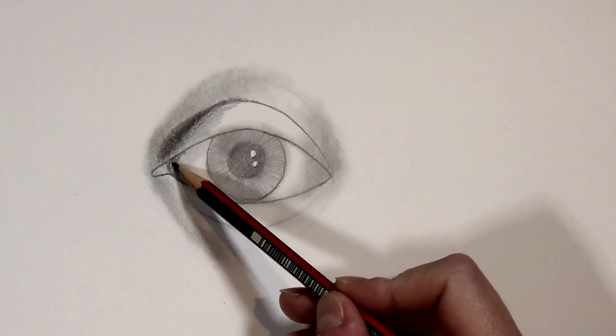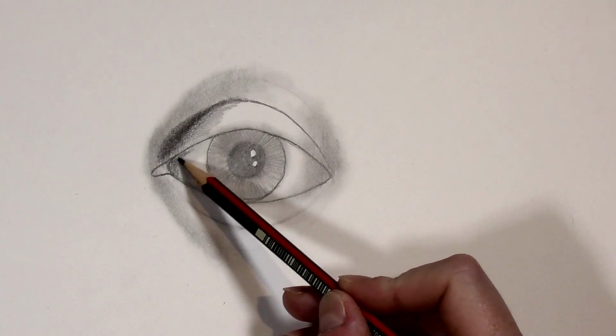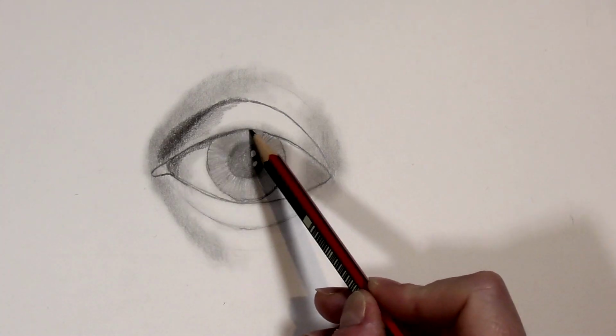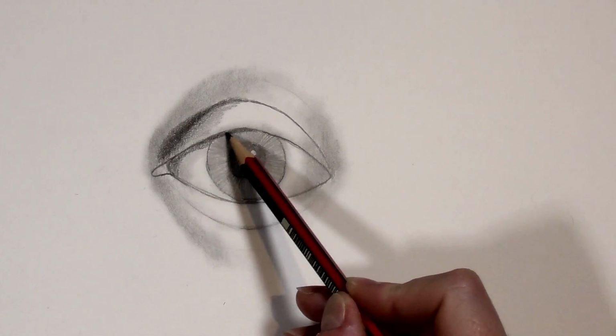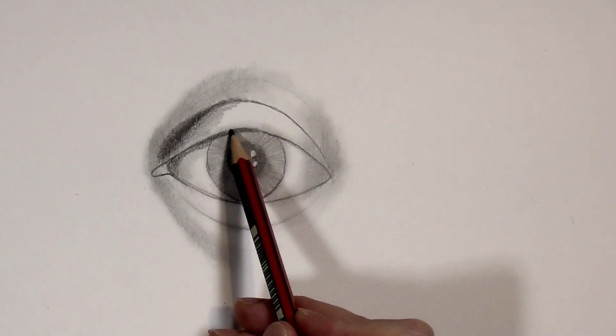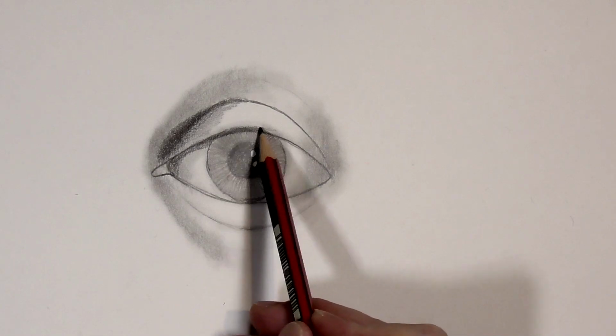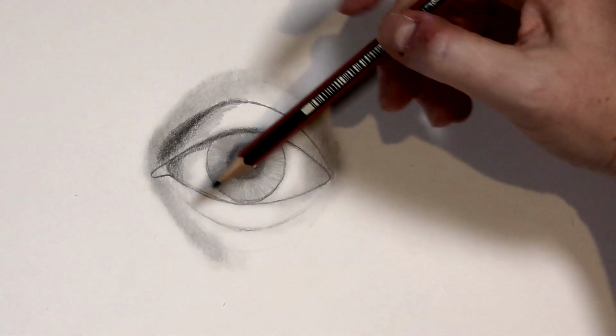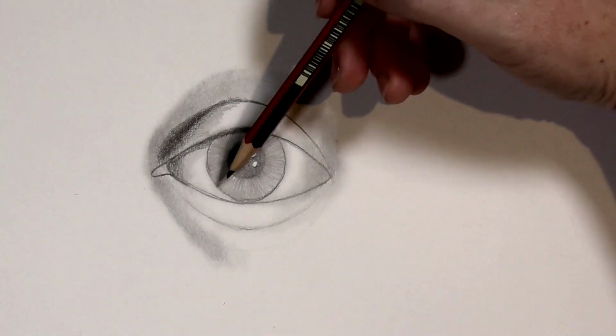As an artist, I do commission portraiture, and more often than not I'm working from photographs, preferably more than one photograph, but it doesn't always work out like that.